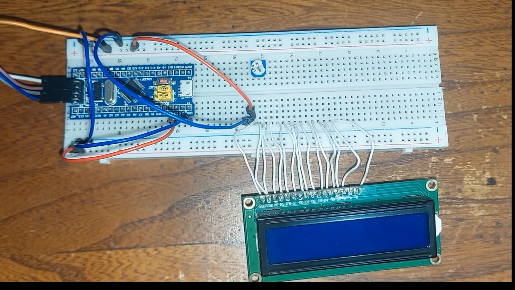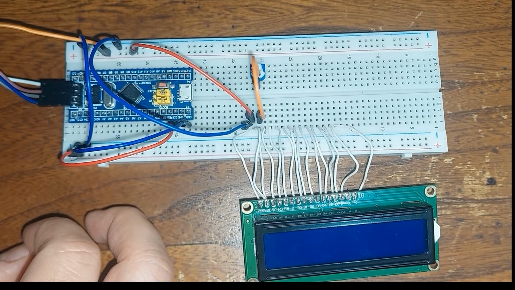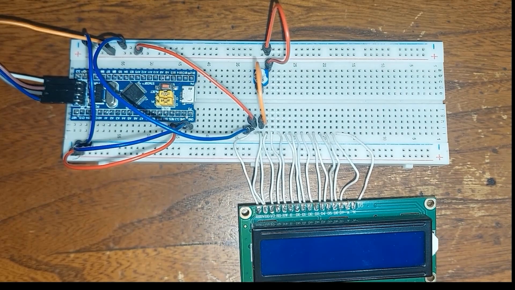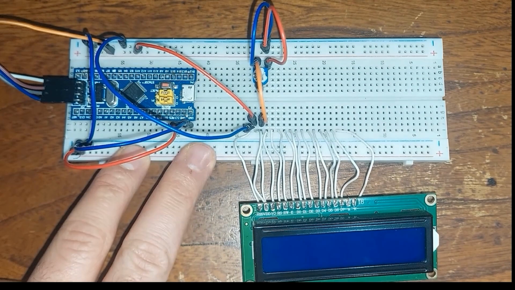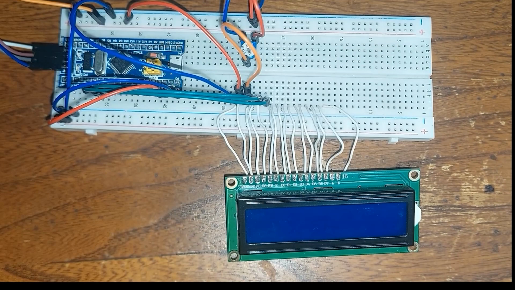Place a 10 kilo ohm potentiometer on the breadboard. Connect the VO pin of the LCD to the middle pin of the potentiometer. Connect one of the side pins to 5 volts. Connect the other side pin to GND. Connect RS, RW, and enable pins of the LCD to pins A1, A2, and A3 of the MCU respectively.